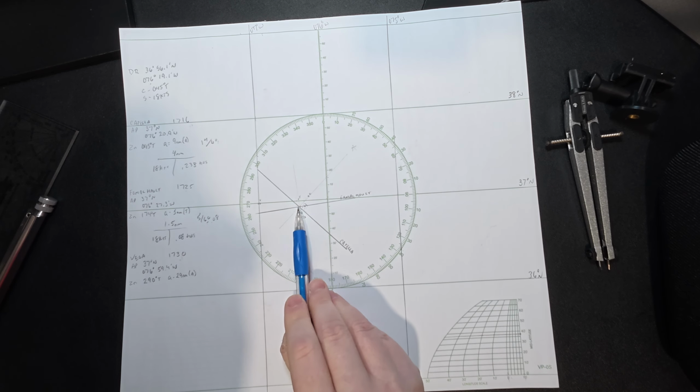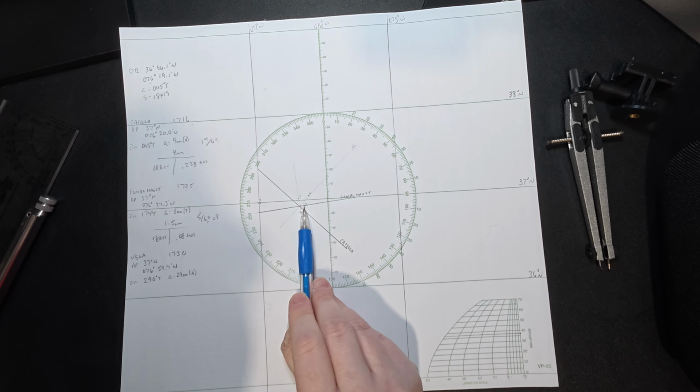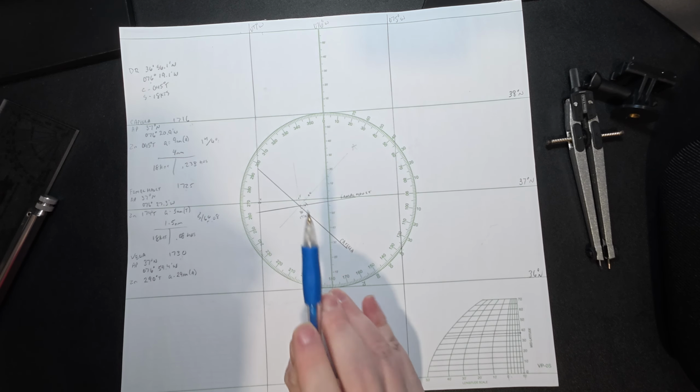Alright, so far so good. We got 2 stars plotted. The cross is about right there, a little bit off from our DR. Well, that's okay for now. We got one more star to do, and that is Vega.